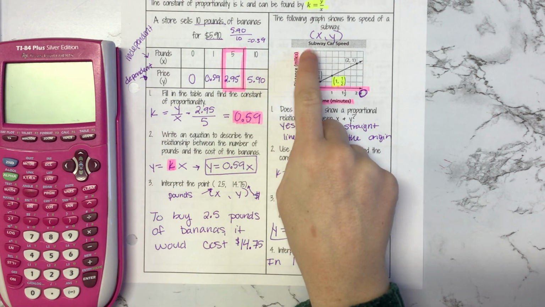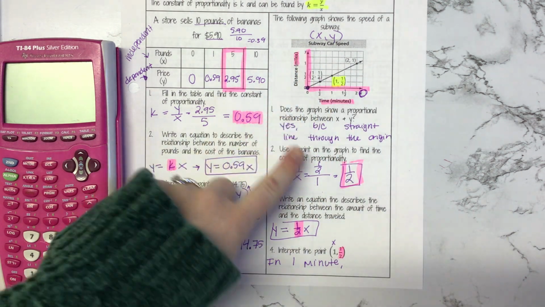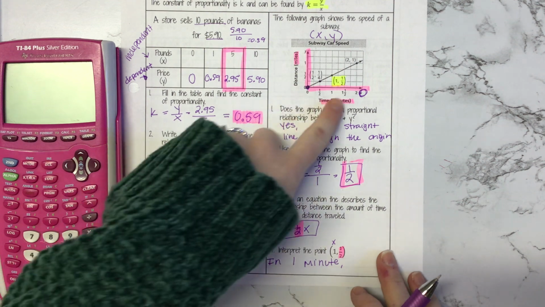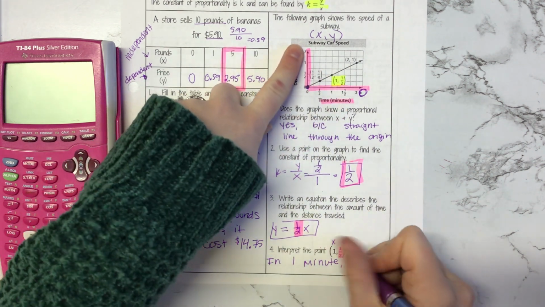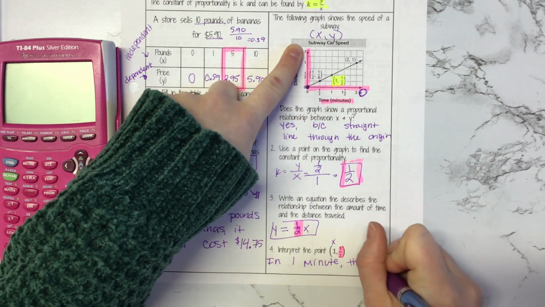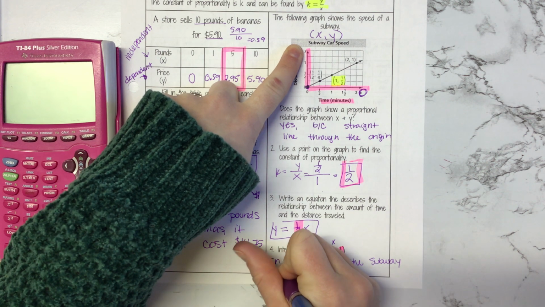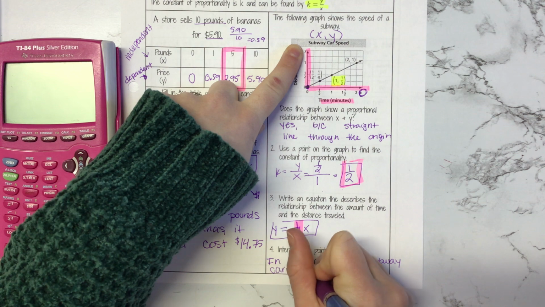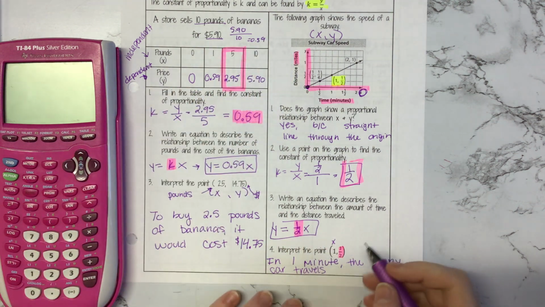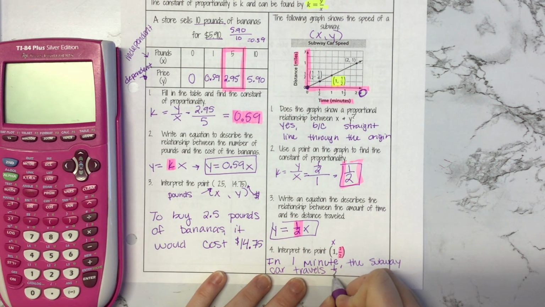We're talking about the subway car speed. So in 1 minute, the subway car can travel or travels. Okay, my y value is 1/2. And we're talking about miles, so 1/2 of a mile.